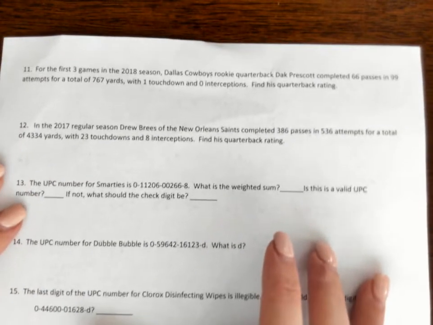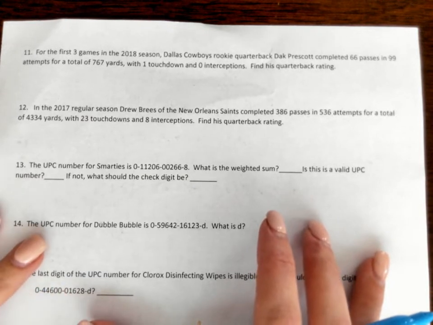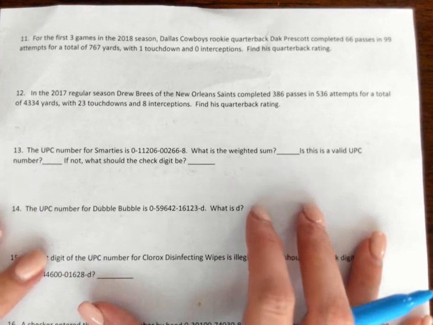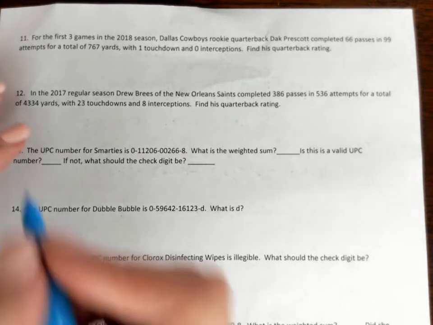All right, for the first 3 games in the 2018 season, Dallas Cowboy rookie quarterback Dak Prescott completed 66 passes in 99 attempts for a total of 767 yards. With 1 touchdown and 0 interceptions, find his quarterback rating.